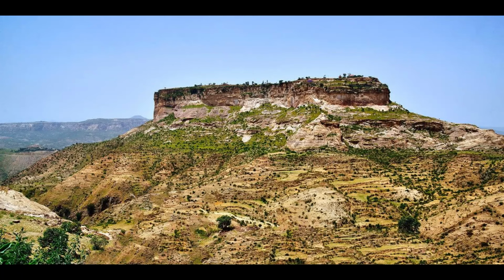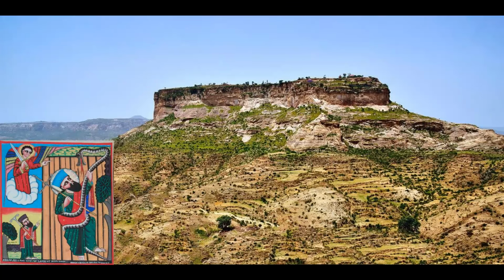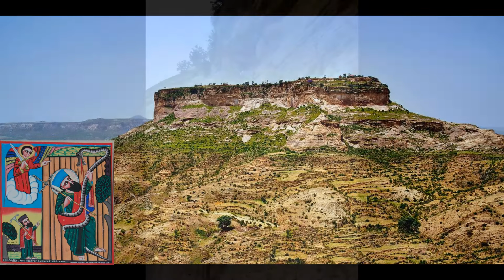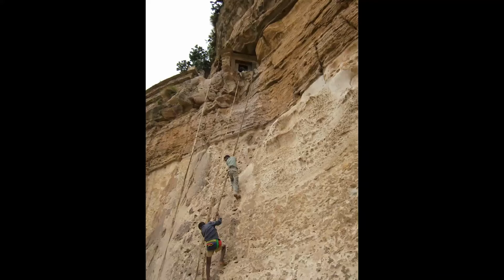Now, I think, as far as I can remember, this is where you enter. You enter by climbing a serpent, or what happened is that the serpent eventually turned into a rope, which is what you now use to get into the monastery.